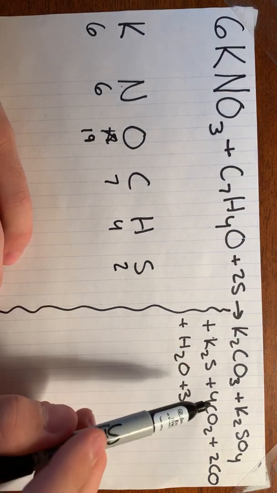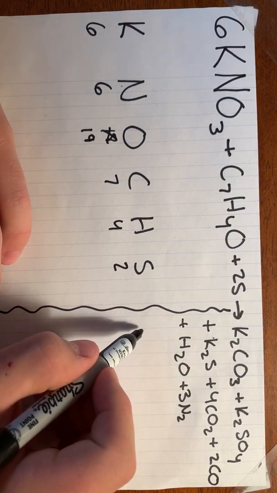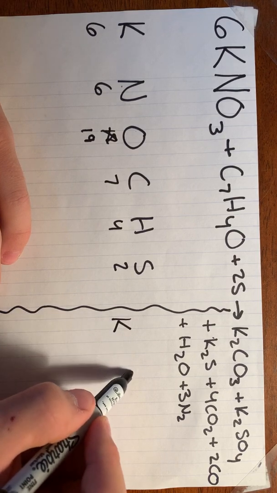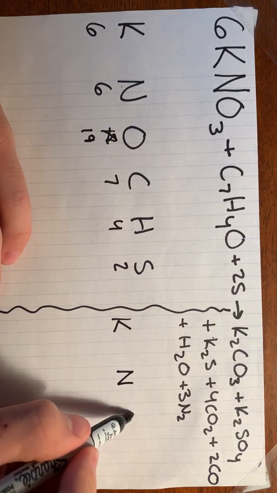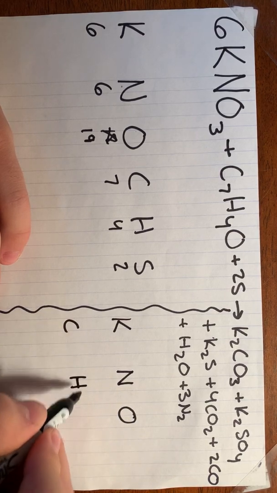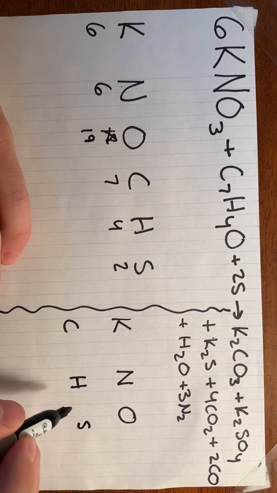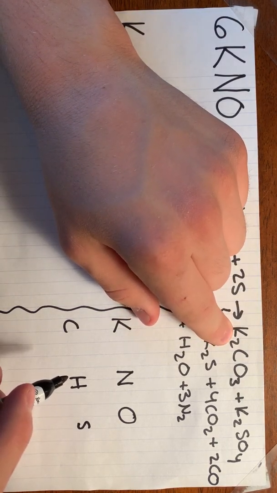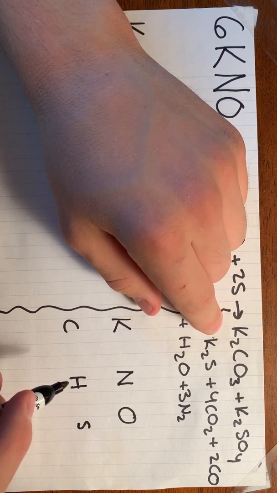As you can see, there's a lot more compounds on this side, so we're going to do the same thing: potassium, nitrogen, oxygen, carbon, hydrogen, and sulfur. This compound right here is potassium carbonate.